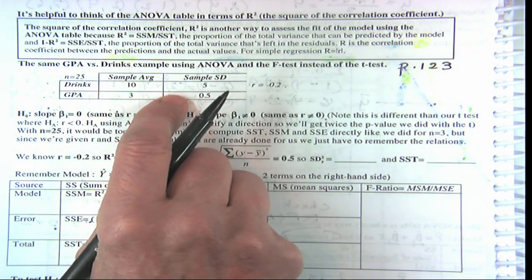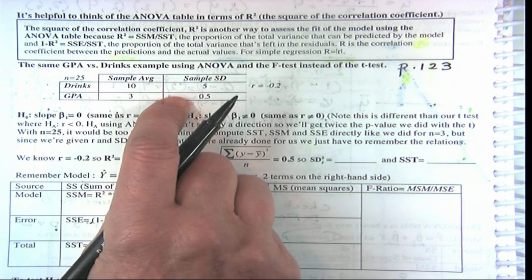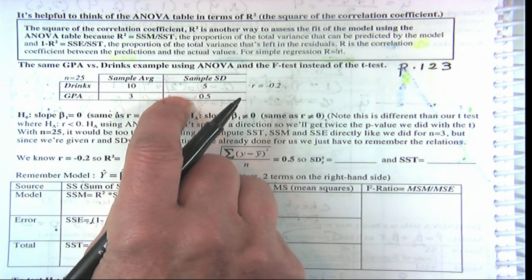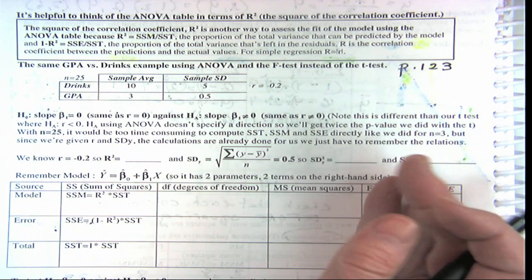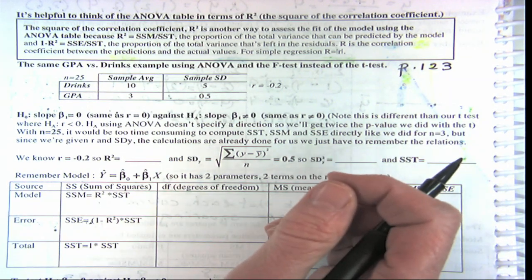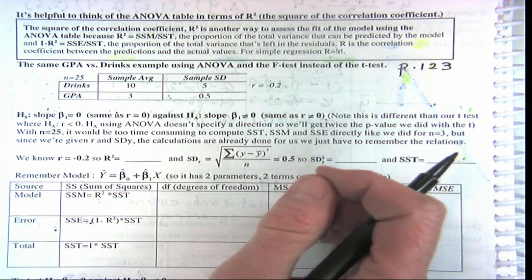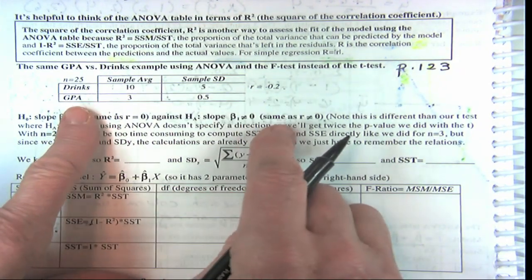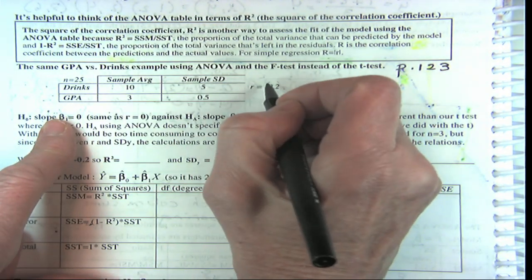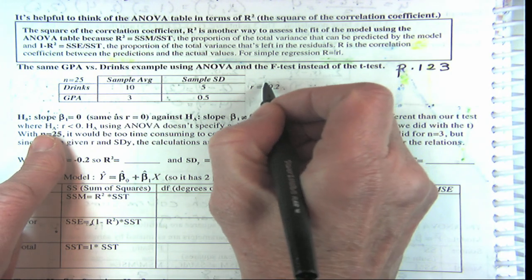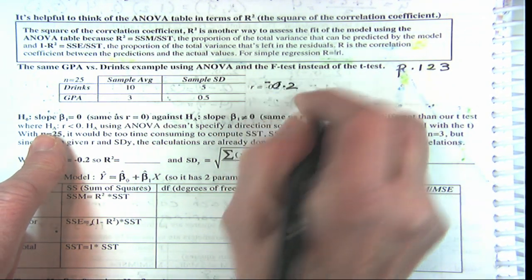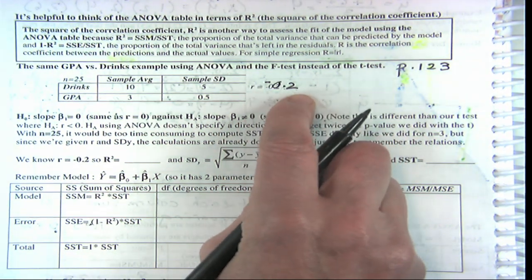The idea was, we want to see if there's some negative correlation in the population between how much people drink and what their GPA is. So we sampled 25 people from all U of I students for this hypothetical data. And in our sample, we got this correlation right here of negative 0.2. I'm just writing it bigger here so you can see it.